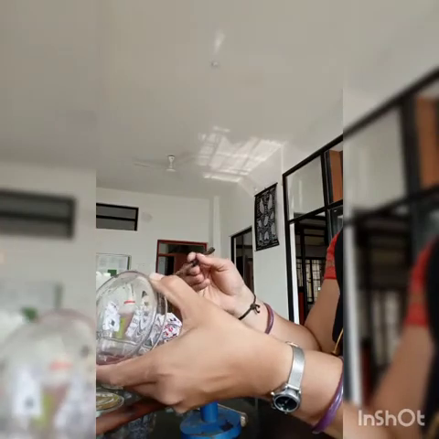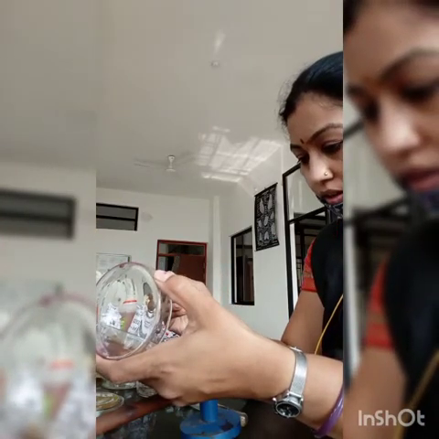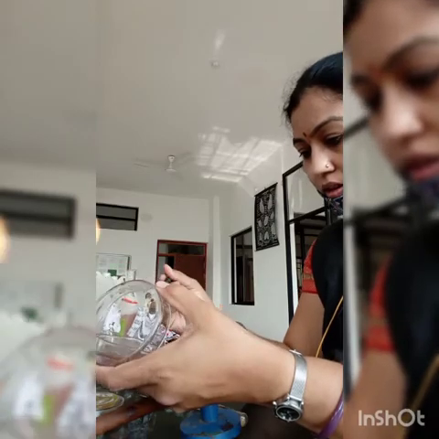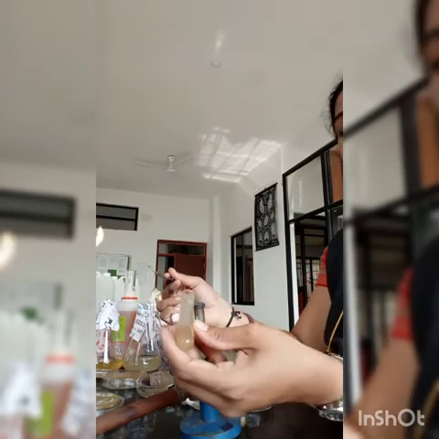Now I will take one purple color colony, and I will take a slant of nutrient agar and streak on that slant. Zigzag streaking on the nutrient agar slant.